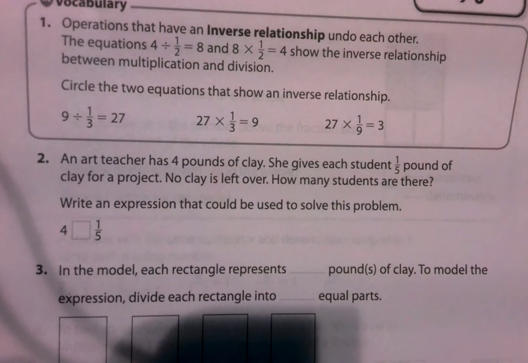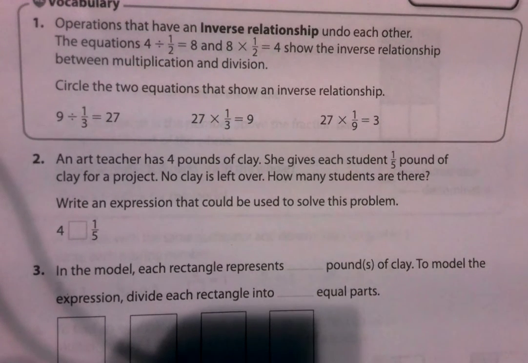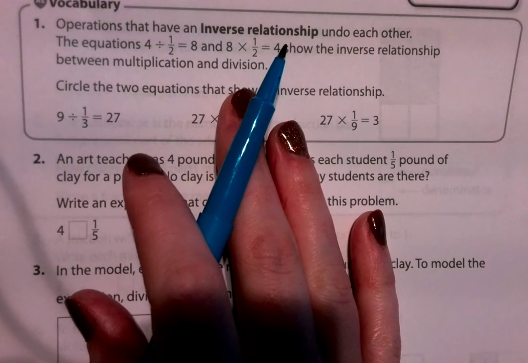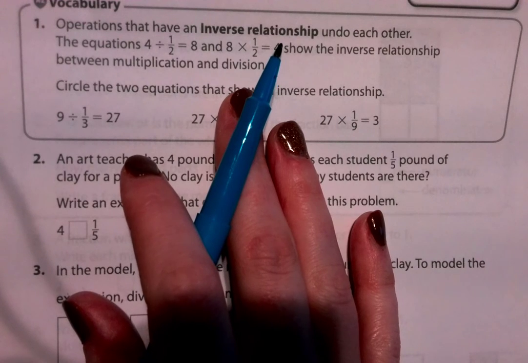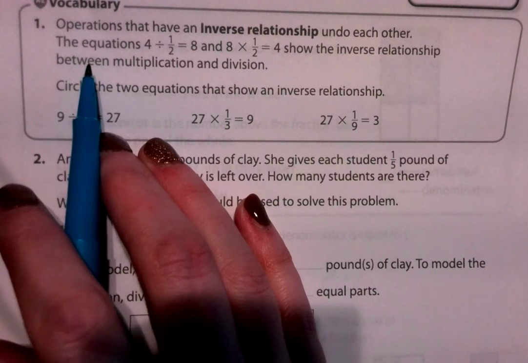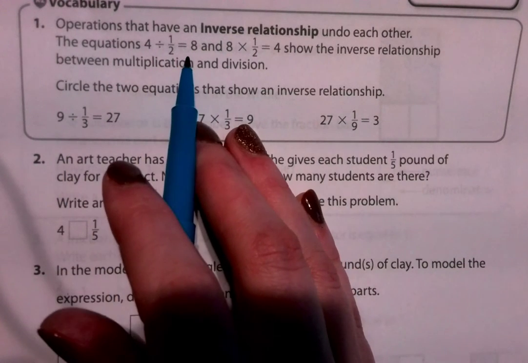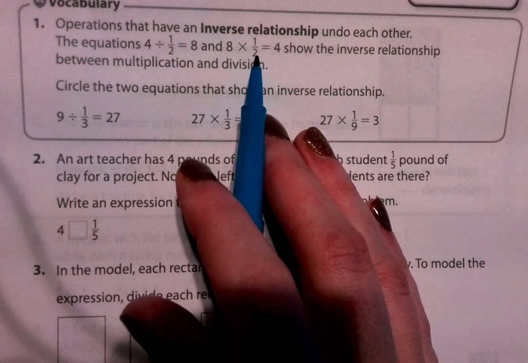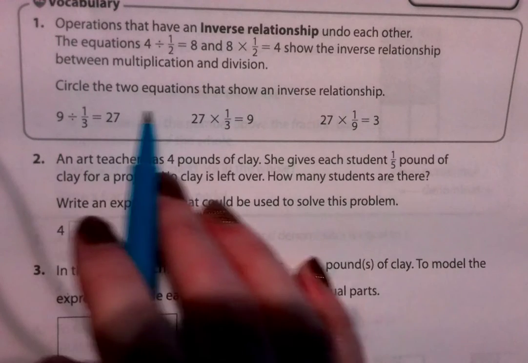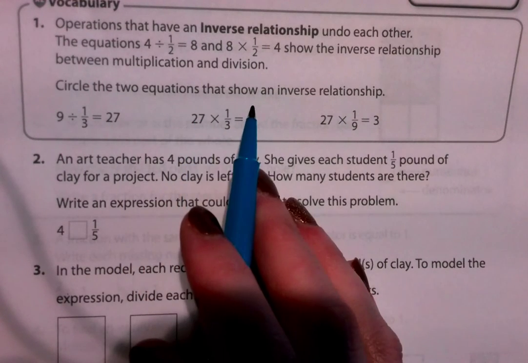Hi guys, we are working on using inverse relationships to multiply and divide fractions. Operations have an inverse relationship to each other. We've talked about inverse relationships before with addition, subtraction, multiplication, and division. The equations 4 divided by 1/2 equals 8 and 8 times 1/2 equals 4 show the inverse relationship between multiplication and division. We're going to circle the two equations that show an inverse relationship.